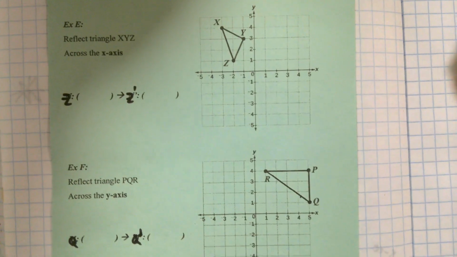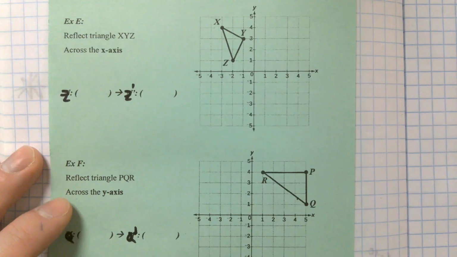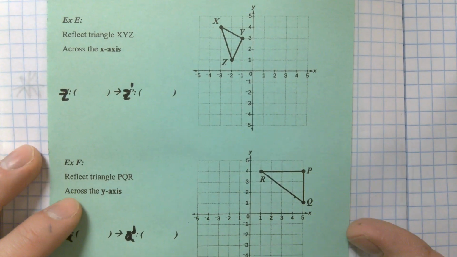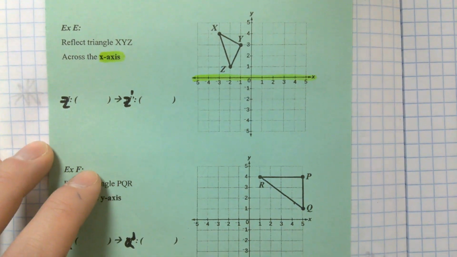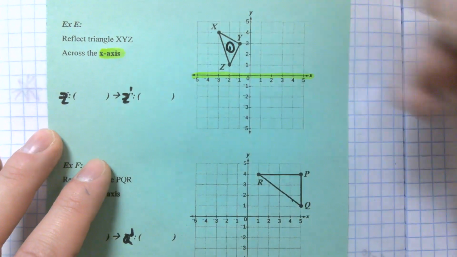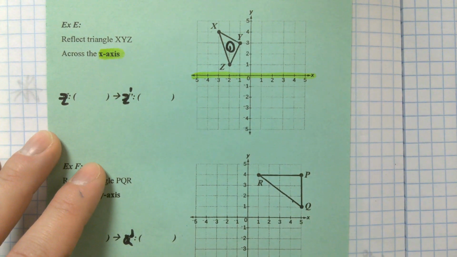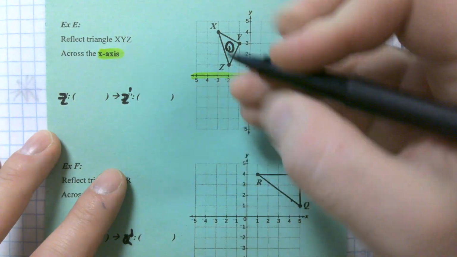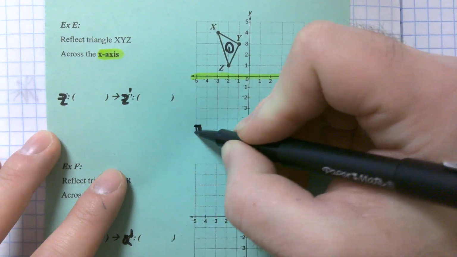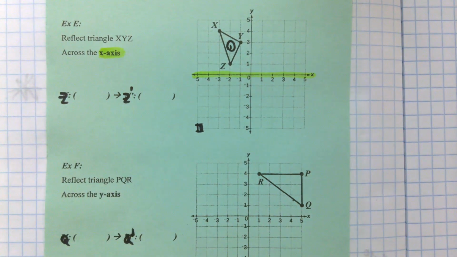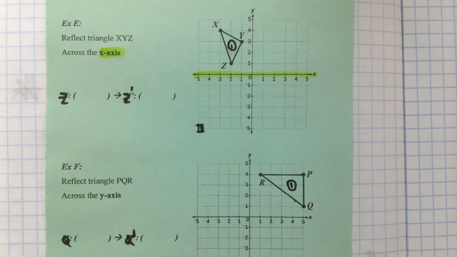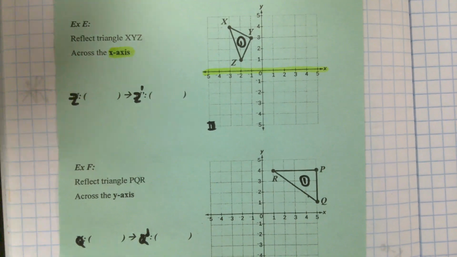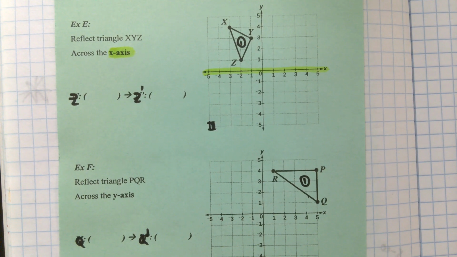But real quick, in this next example, am I reflecting over the x-axis or the y-axis? What does it say to do? X-axis. Thank you. That's this guy right here. So what quadrant should this image end up in? The third quadrant. Should end up down here. Go ahead and count, see if you can figure it out, and then move on to example F as well. See if you can figure that one out completely on your own. Okay?